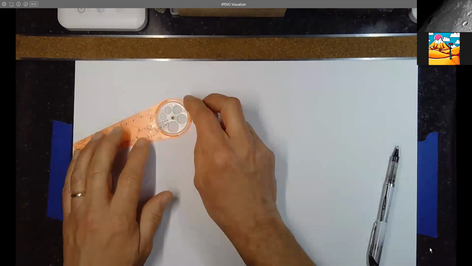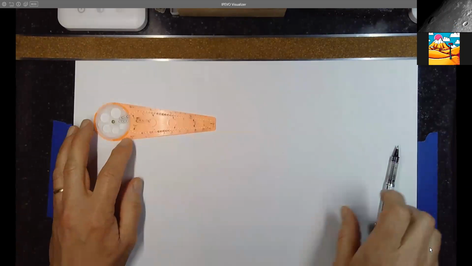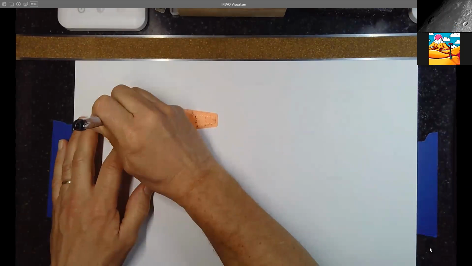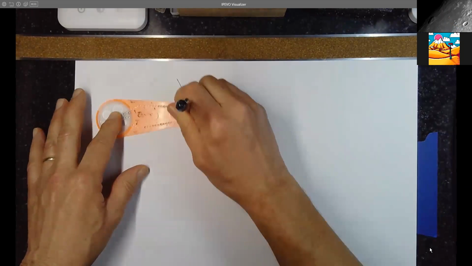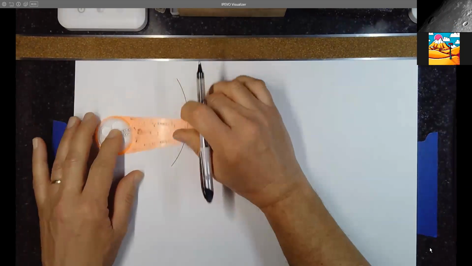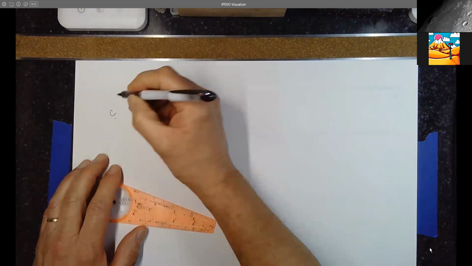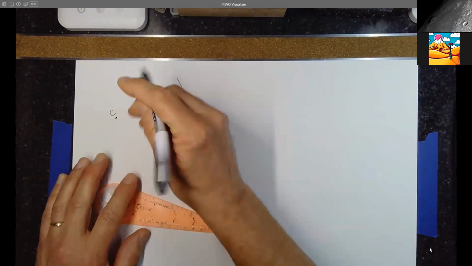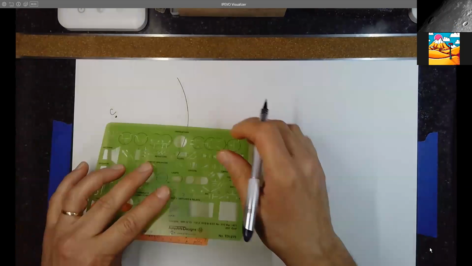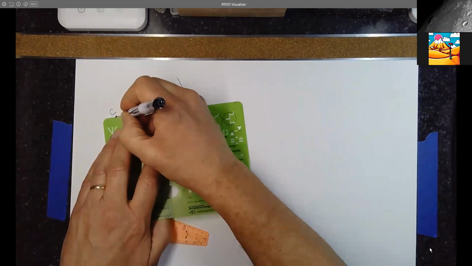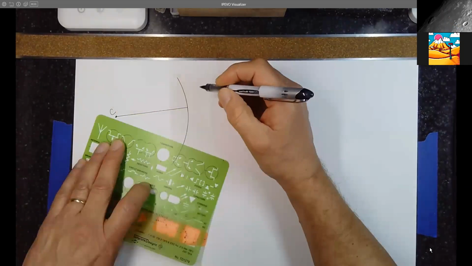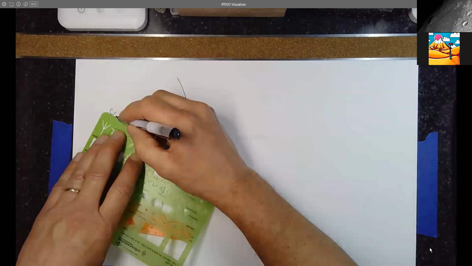A couple of key ideas that you're going to need for this are being familiar with radian measure again. So for radian measure, here's the center of the circle. I don't know if you can see that dot there very well, but there's our center. And there's a radius.